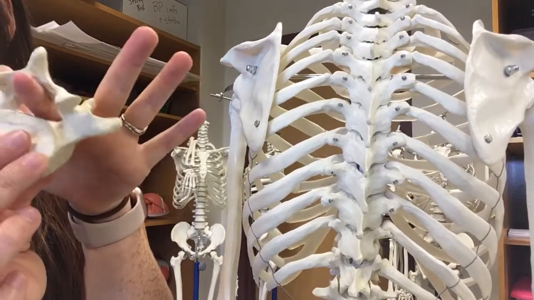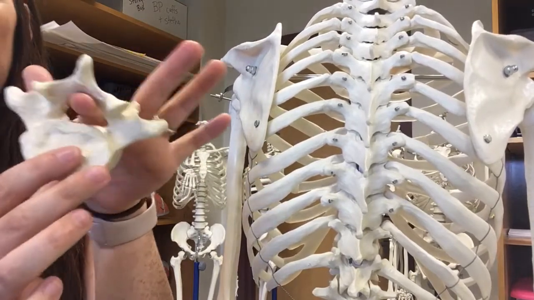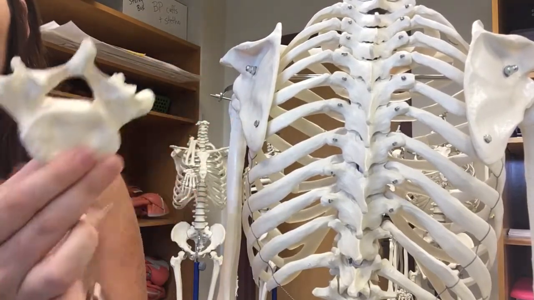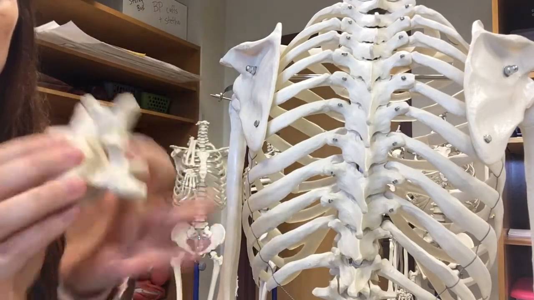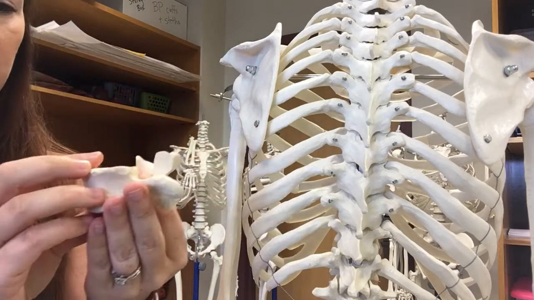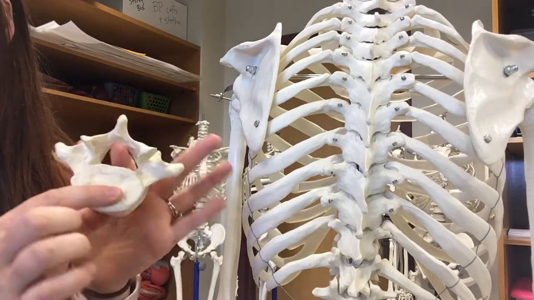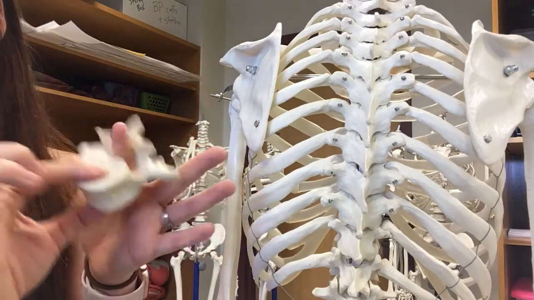The same thing is going to change with the vertebral foramen. The vertebral foramen is the hole, right? A foramen is always a hole. And you'll see as the body gets bigger, this tends to get smaller, because there's really just not enough space. But what runs through there is the spinal cord.